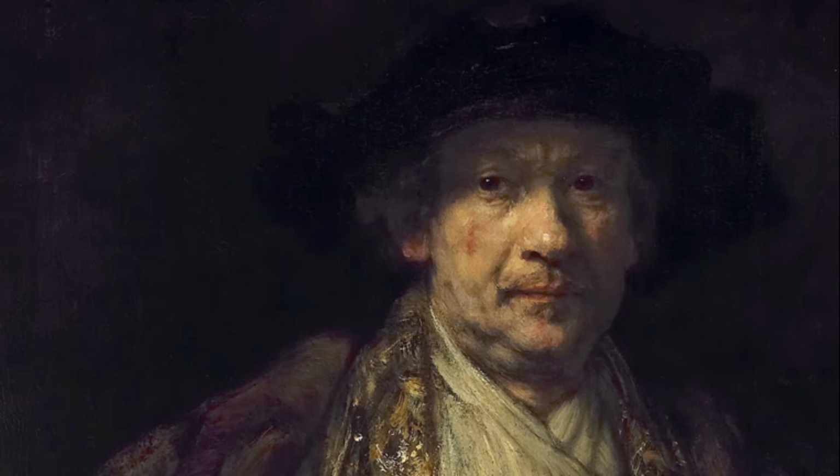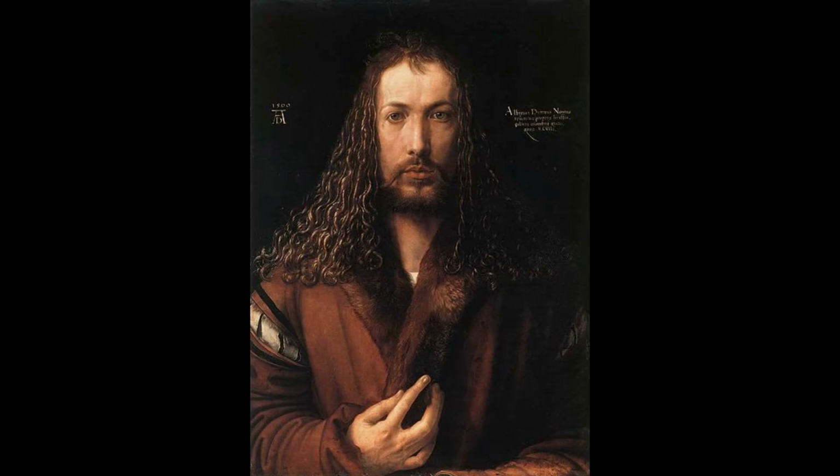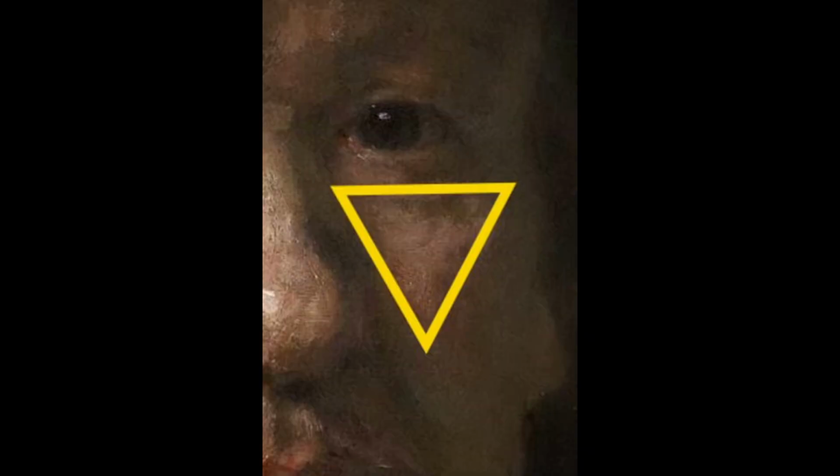He was a major contributor to the Dutch Golden Age where the Baroque style dominated Europe. He was not only a master painter but also a collector and a dealer of fine art. Many master painters of this time adopted this lighting style. It is recognized by the little triangle of light found on the cheek of the dark side of the face.